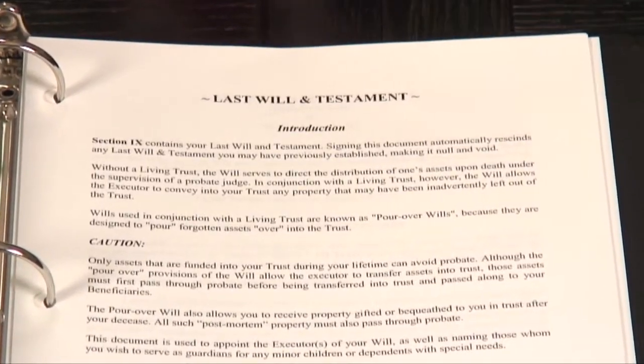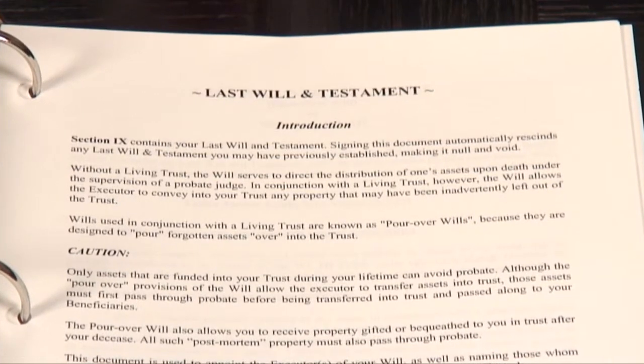Then we provide a last will and testament with pour-over provisions. Now, we talk about how you don't want a will because a will winds you up in probate, but we prepare a pour-over will which serves as a safety net. In the event that something is inadvertently left out of your trust, some asset is forgotten, the last will and testament with pour-over provisions lets the executor of the will pour over into the trust any forgotten assets.